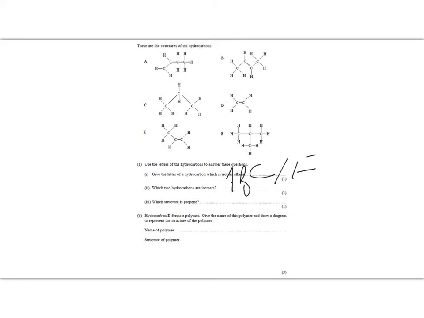And which structure is propene? Well, you should know that propene is going to have 3 carbons because of the prop at the start, and the ene tells you it's got a double bond. So which structure has 3 carbons and a double bond? It must be E.